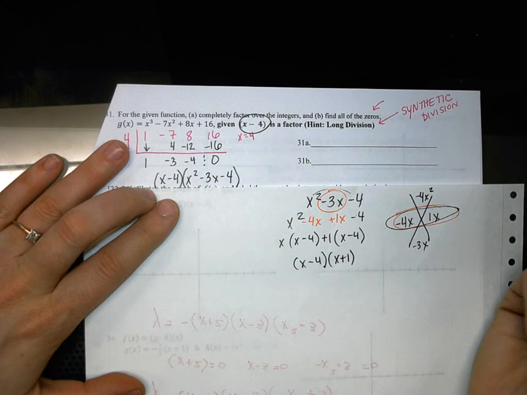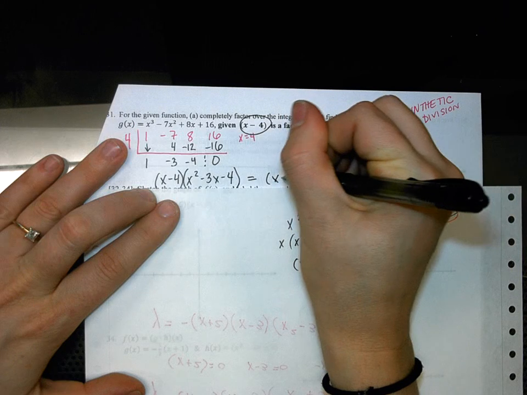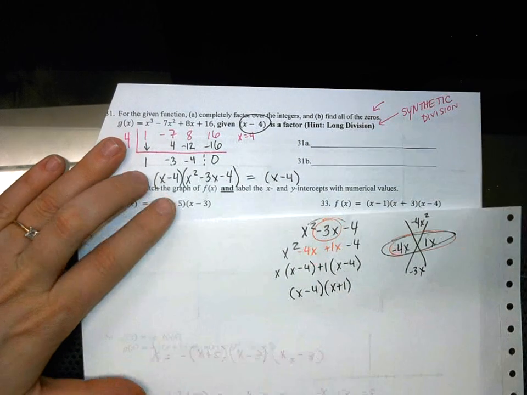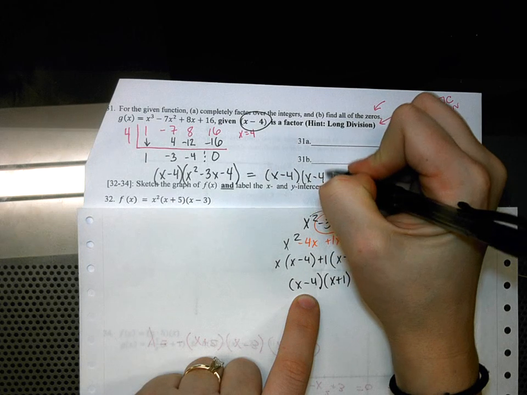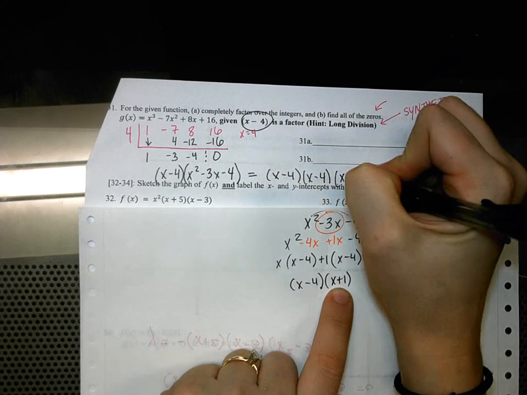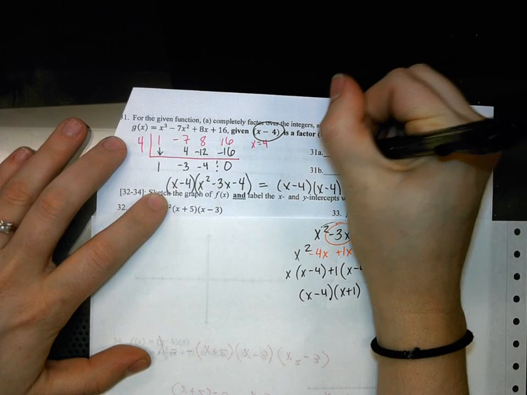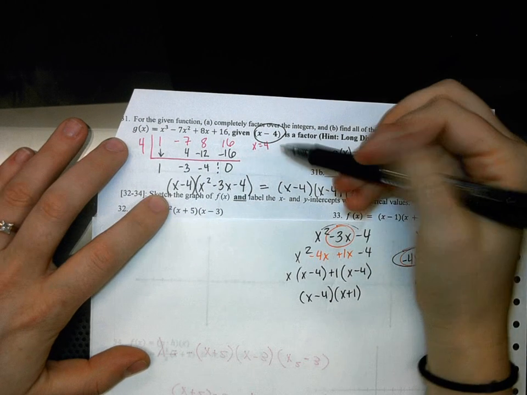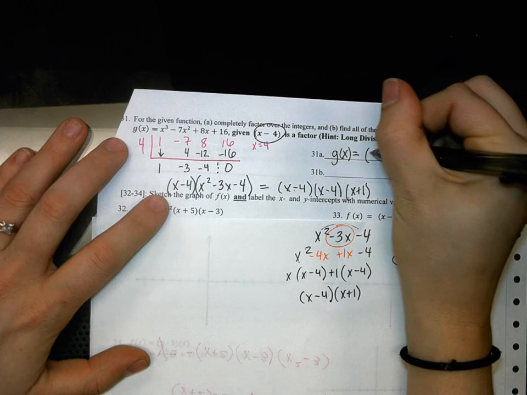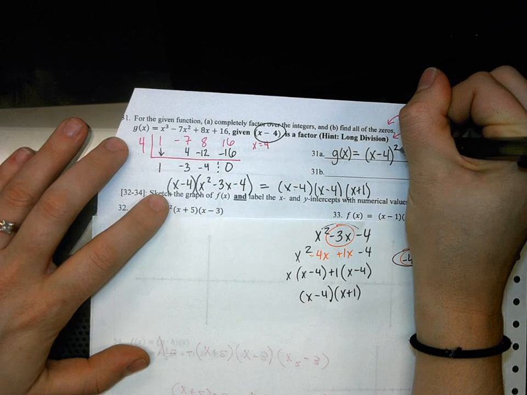So, this is equal to x minus 4 times this x minus 4 times x plus 1. Please write out your answer as g of x equals each of your factors. X minus 4 times x minus 4, since there are two of them, I can write it as x minus 4 squared. And then the x plus 1 will follow.